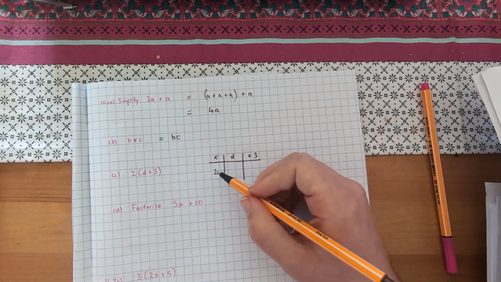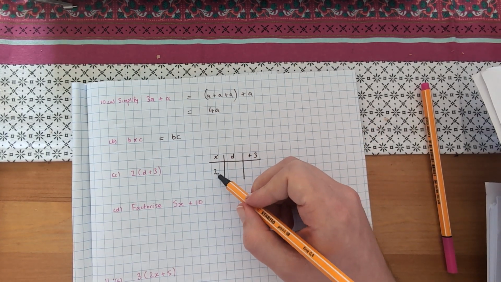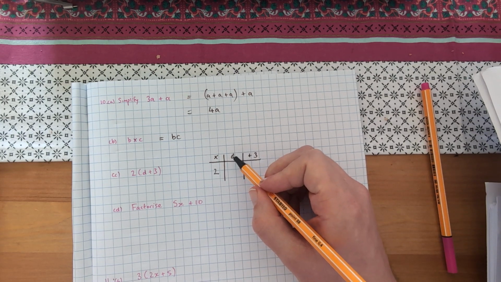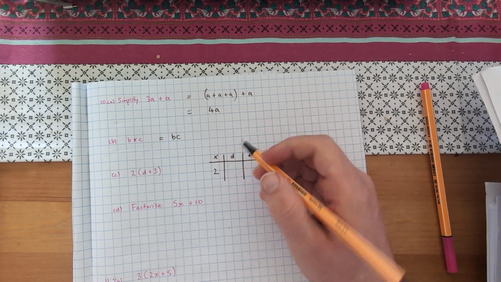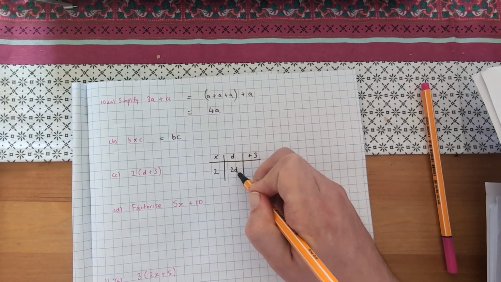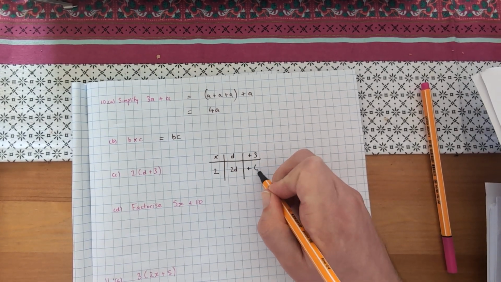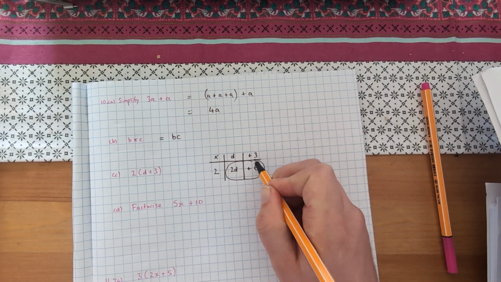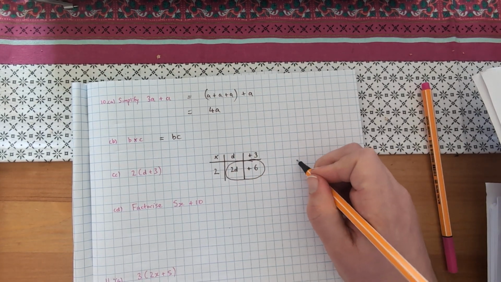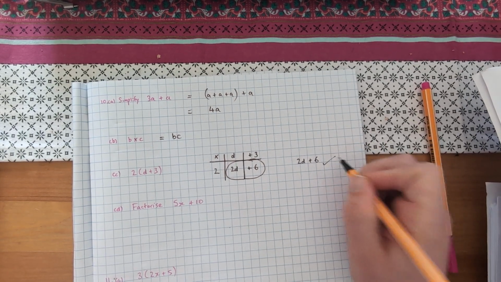Now all we have to do is multiply the number on the left-hand side by the two individual terms in the columns. So we got 2 times d is 2d, and 2 times 3 is plus 6. Now these two boxes give us the answer, so it's going to be 2d plus 6 is my final answer. 2d plus 6 is the correct answer.